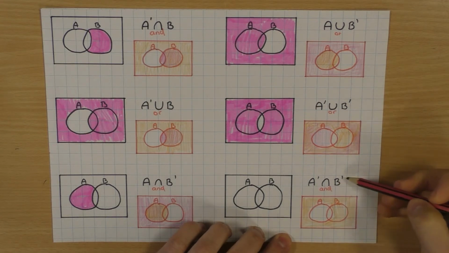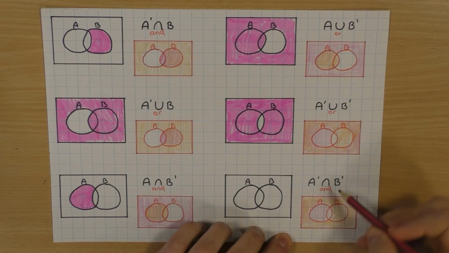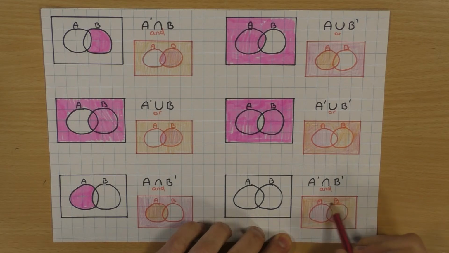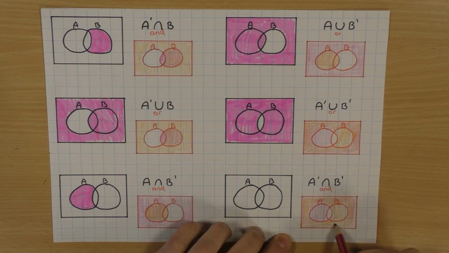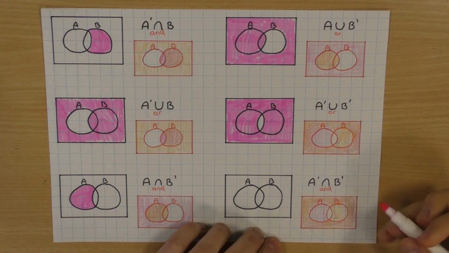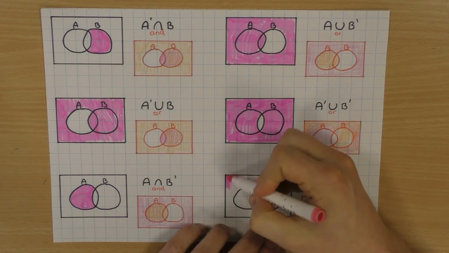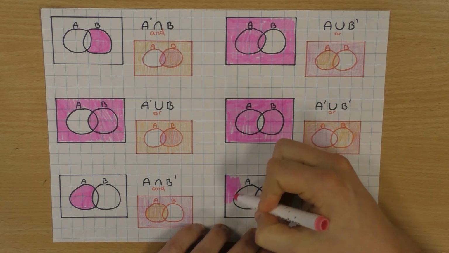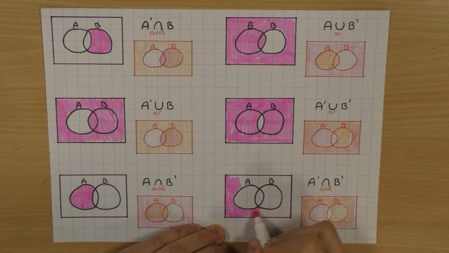And the next one is not B, so again, shade in everything that's not B. But this time it's the "and", so it's only the bits that have been shaded in both. Well, that's just the pink, that's just the orange. Around the outside has everything that has both. So in your final answer, what does that look like if you shade it in? It's going to look like this.